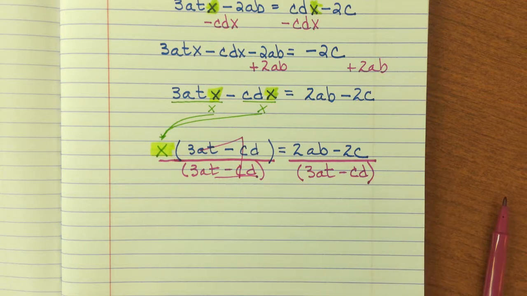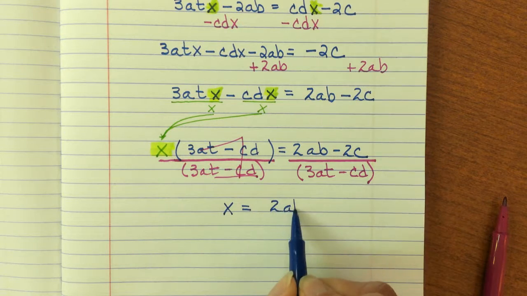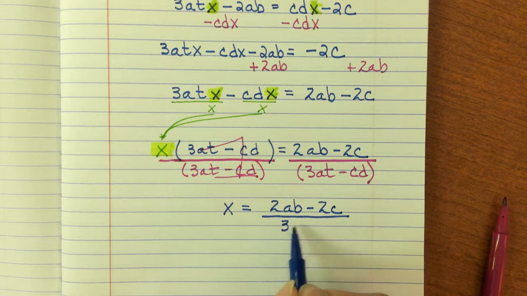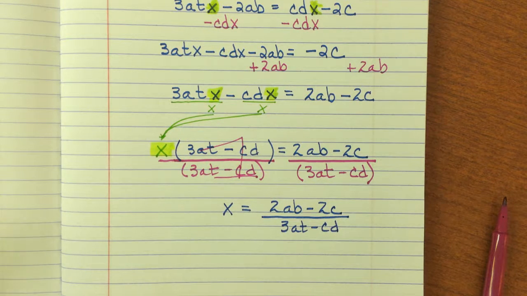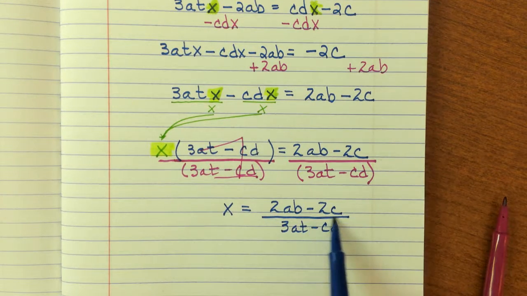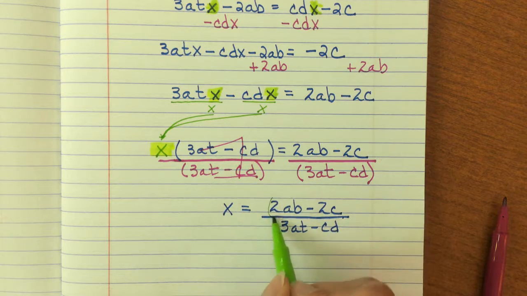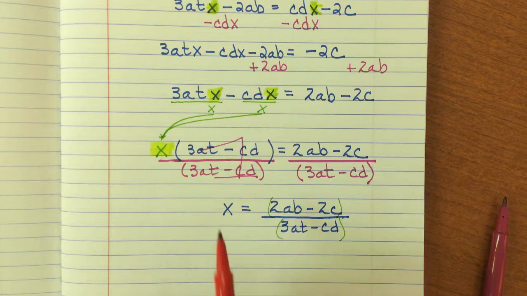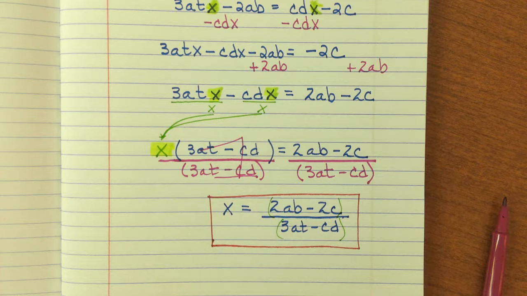So that means then I'm left with simply x is equal to 2ab minus 2c, all divided by 3at minus cd. I don't have to have the parentheses because this division line is grouping my numerator and my denominator. However, if you were to do this, it's still correct. It's just a little excessive. So that is how I solve for x.